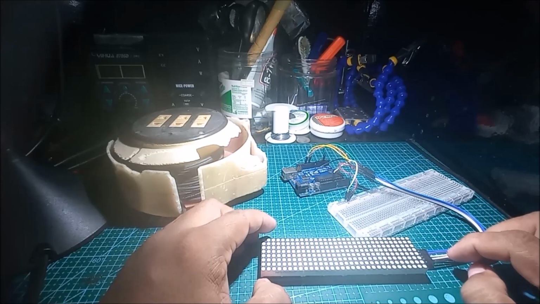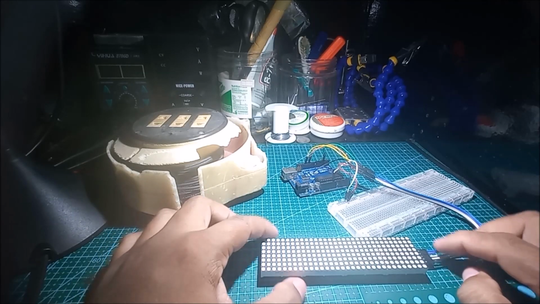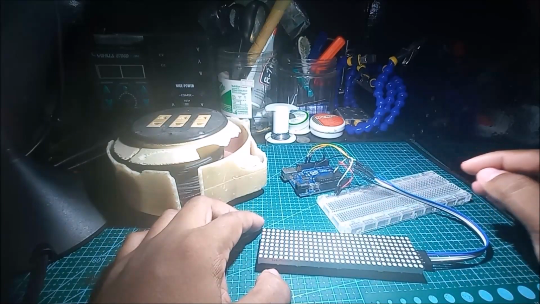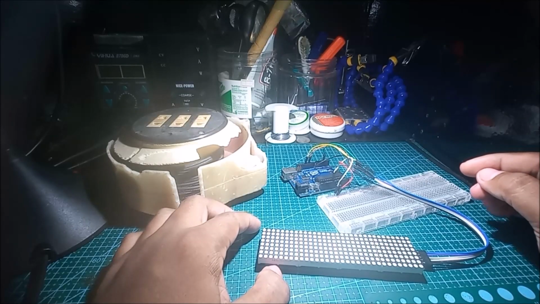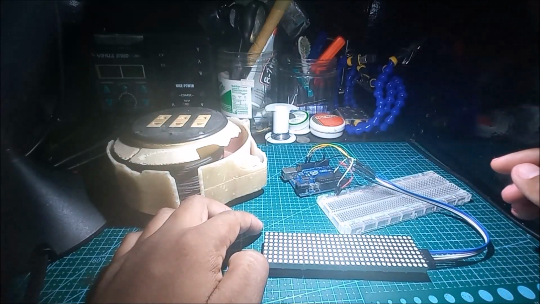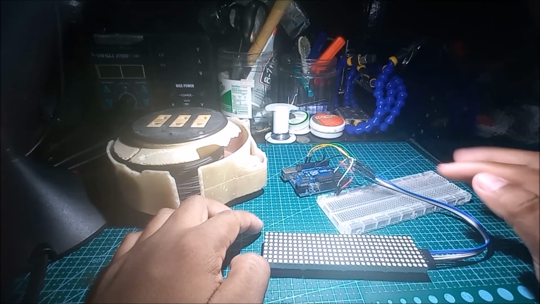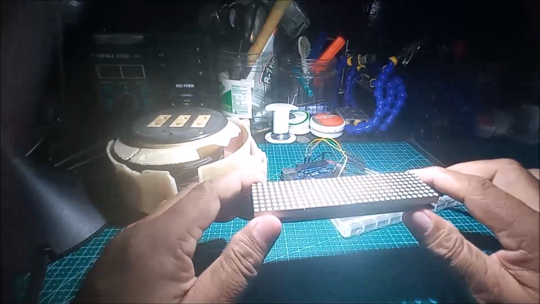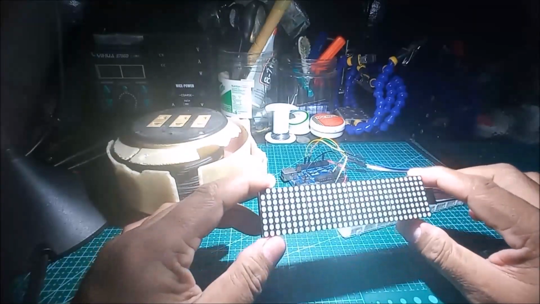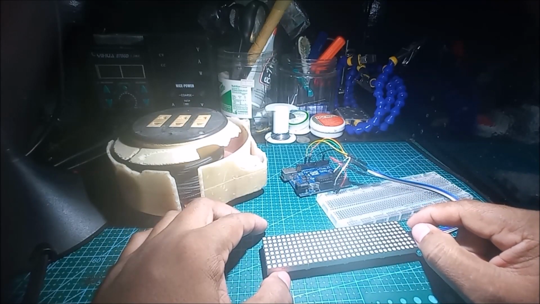So we have now finished uploading the code to the Arduino Uno from the Arduino IDE. We also installed a library for this LED matrix, which is Parola.